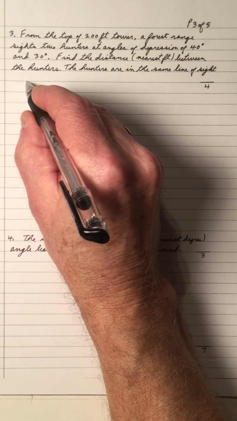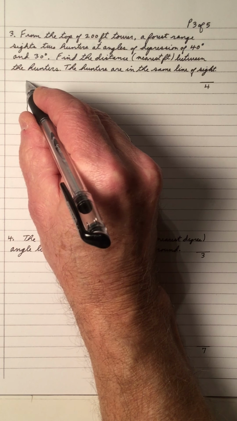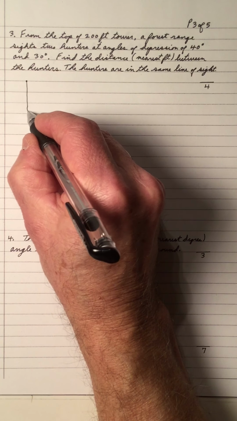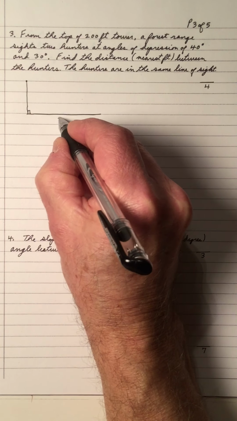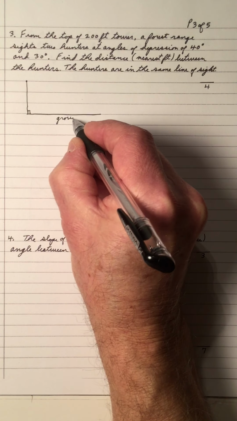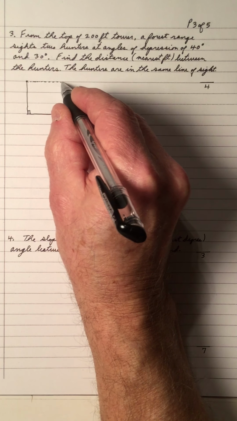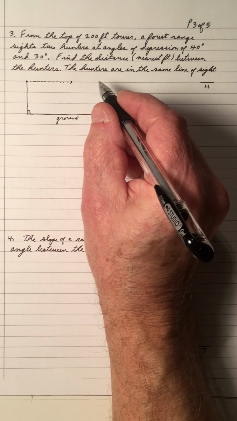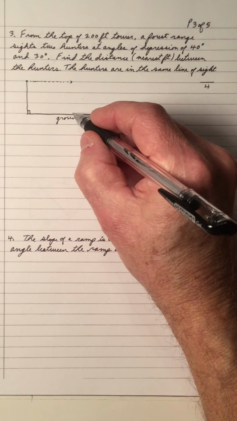So let's pretend that this is the tower, and the top of the tower is here. The tower is perpendicular to the ground. Here's the ground. So if the forest ranger is looking straight out, then he's looking at that angle. And he observes 2 hunters on the ground.